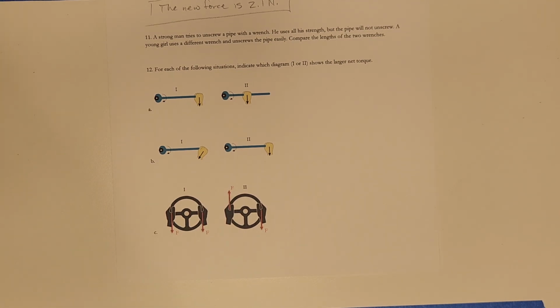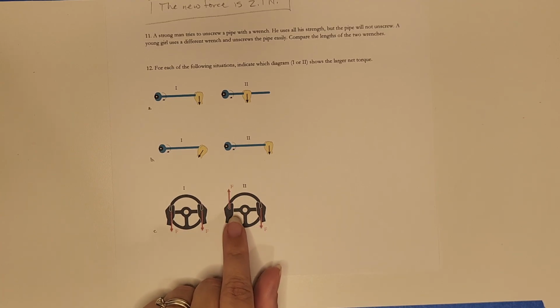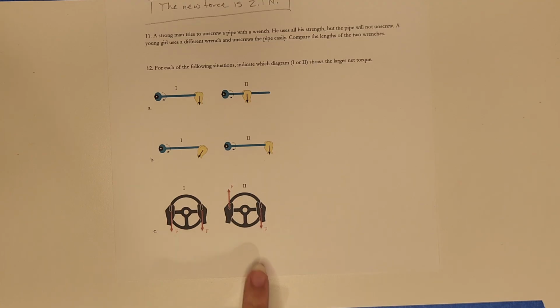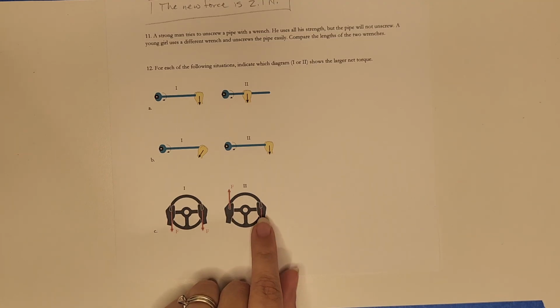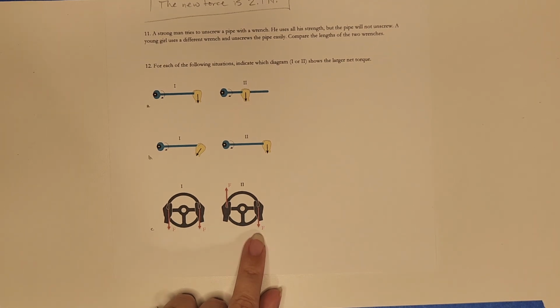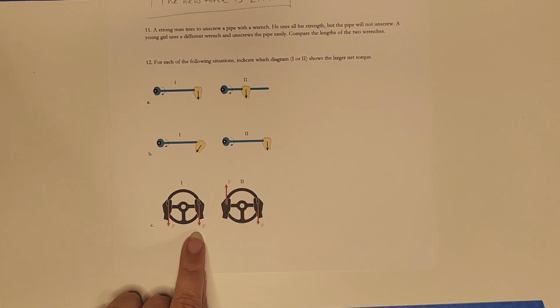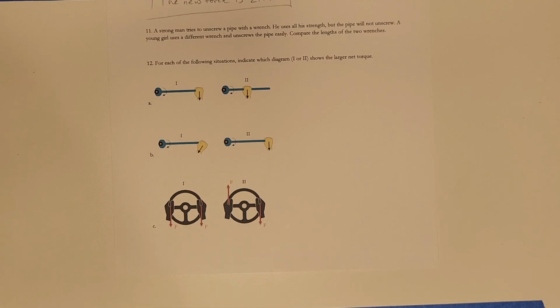And then for C, diagram 2 is also going to be giving the larger net torque, and that's because both of these are pulling clockwise, and so therefore those forces are additive, increasing like a higher force, whereas these are pulling in opposite directions, and these forces are going to cancel out, and so 2 has the larger net torque for C.